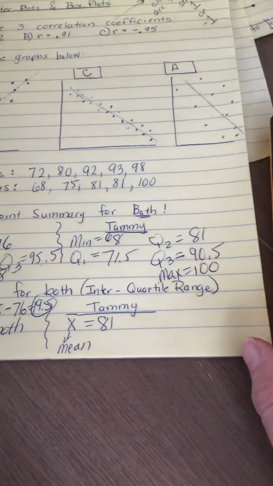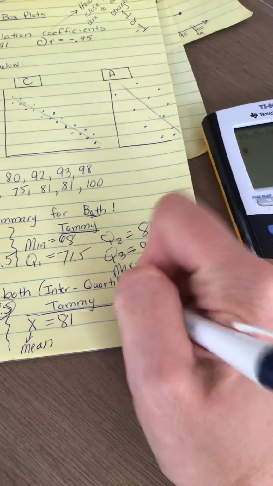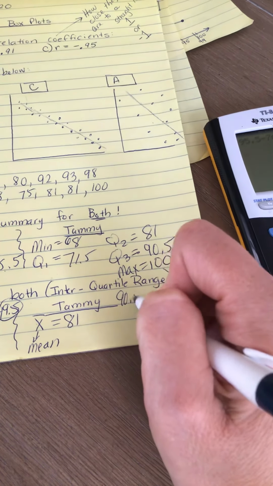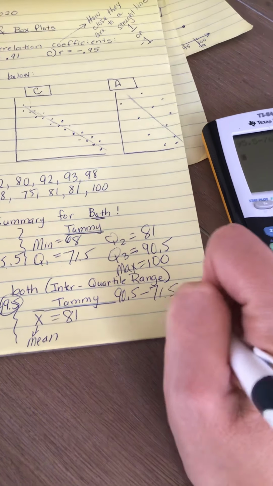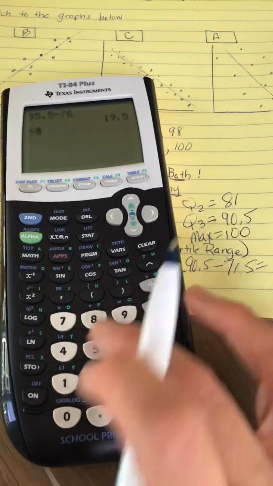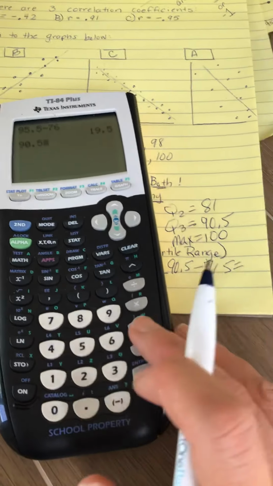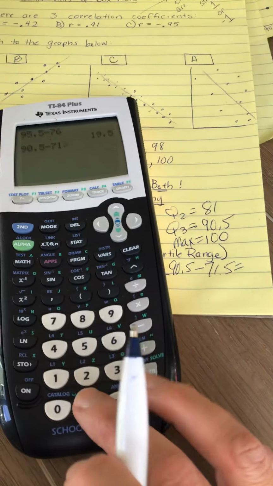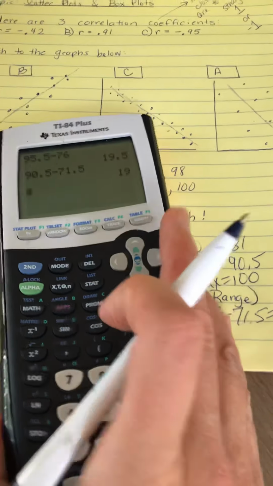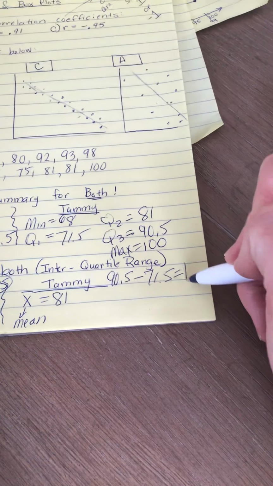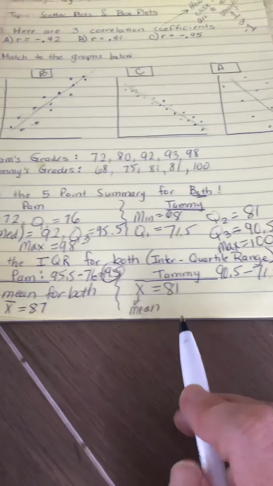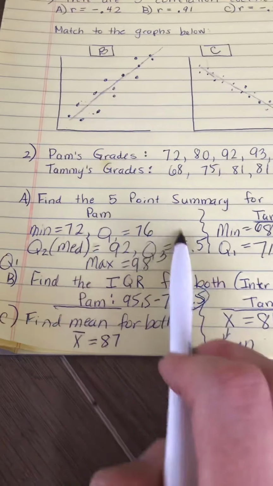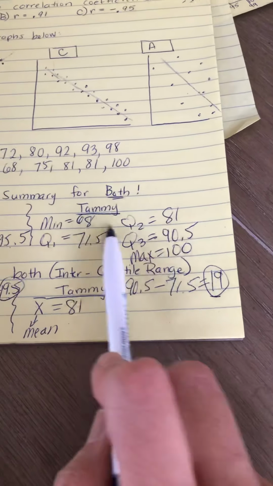Tammy's, so Q3 is 90.5 minus her Q1 is 71.5. So 90.5 minus 71.5, and that gives you 19. Okay, so that's her IQR, and this is Pam's IQR. This is Pam's mean, and this is Tammy's mean. This is Pam's 5-point summary, and that's Tammy's 5-point summary.